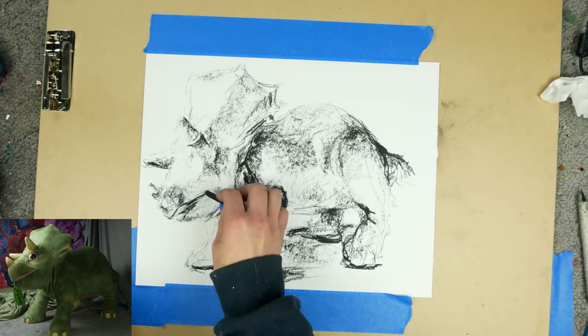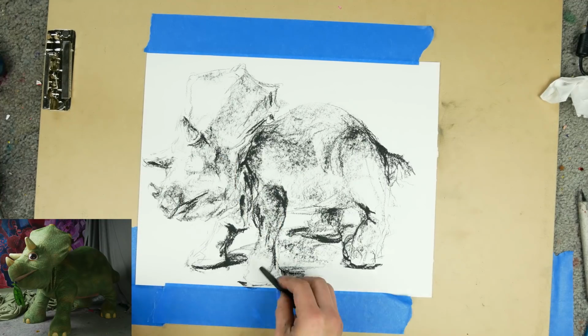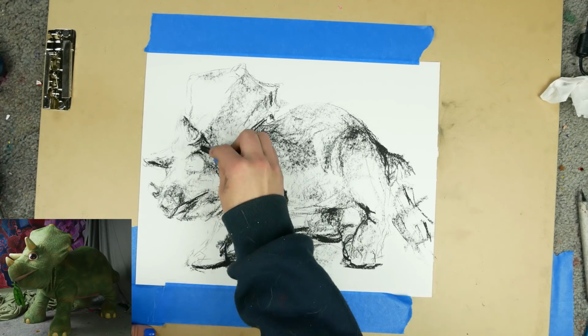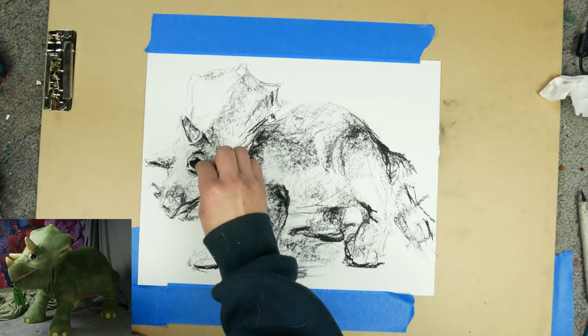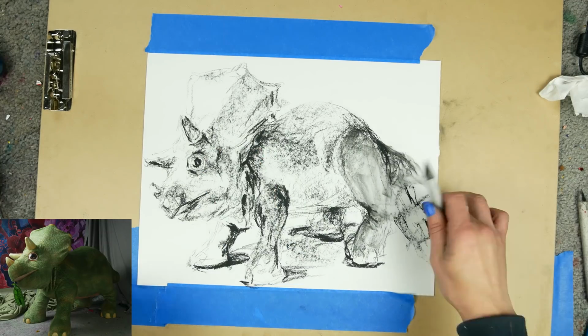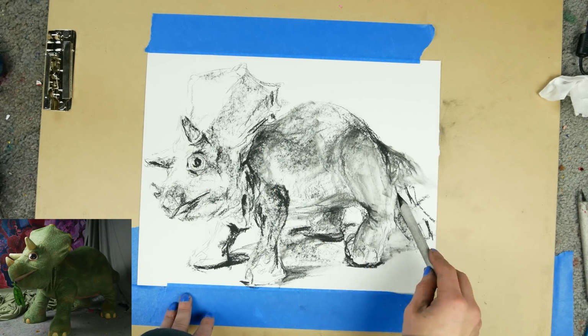So I start a lot with the side of the charcoal to kind of avoid using a lot of line, and start with these abstracted shapes of shadow that I'm seeing. I cheat a little bit because it is hard to not start to create some line around the edge.